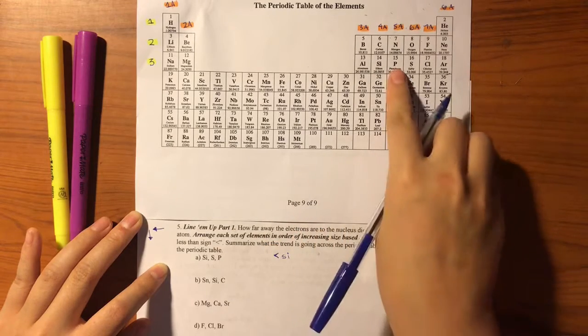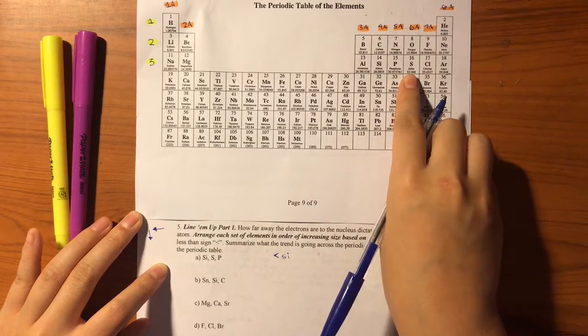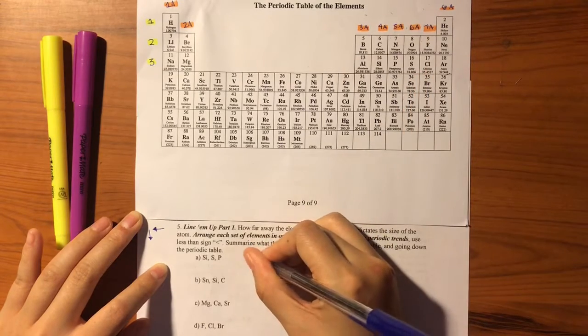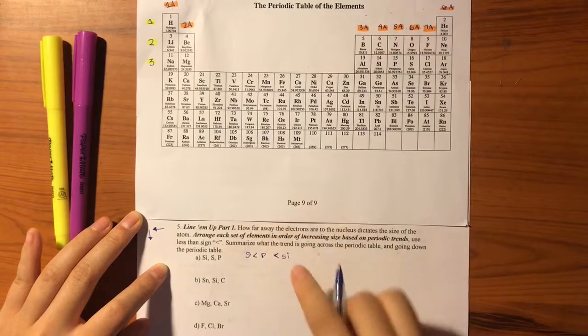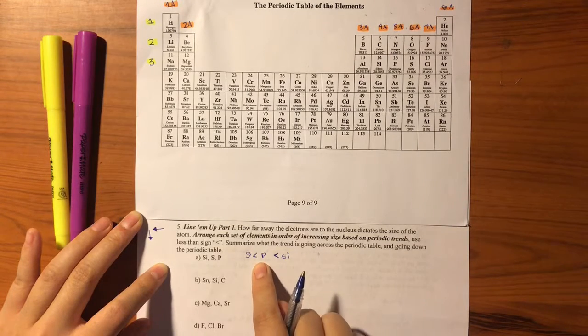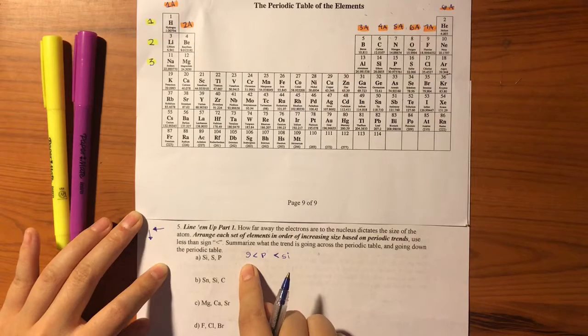Then it would be phosphorus and then sulfur. Because silicon has the biggest atomic size, then comes phosphorus, and the smallest one is sulfur.